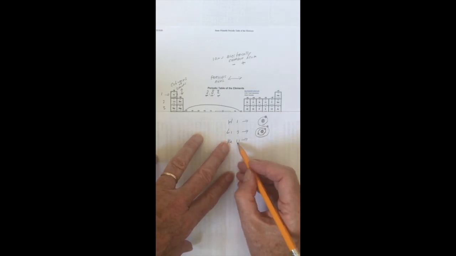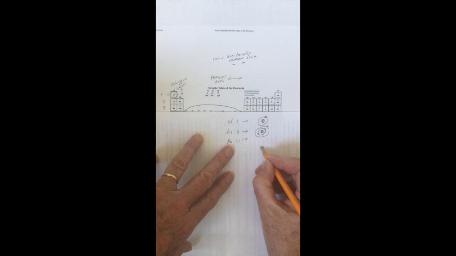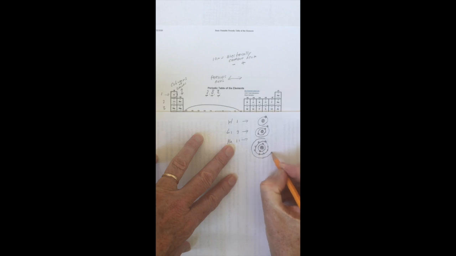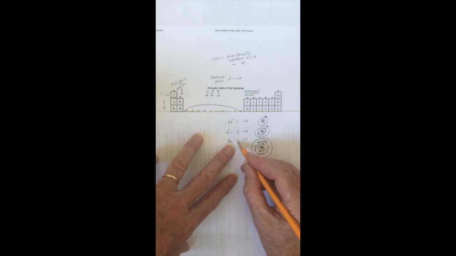If you look at sodium, atomic number 11, there's the nucleus. First energy level, as you know, has 2. The second can hold 8: 1, 2, 3, 4, 5, 6, 7, 8. The next one can also hold 8, but we only have 1 left. We've used up 2 and 8 is 10. We have 11 altogether, so we put the 1 there.